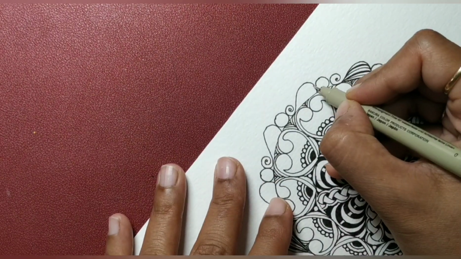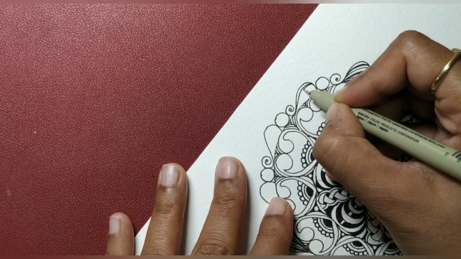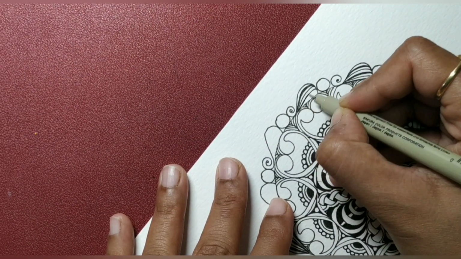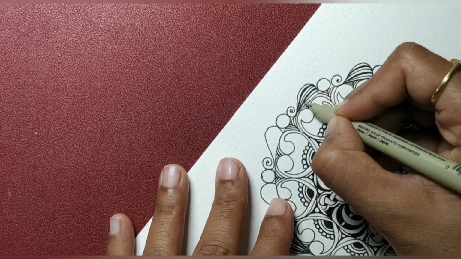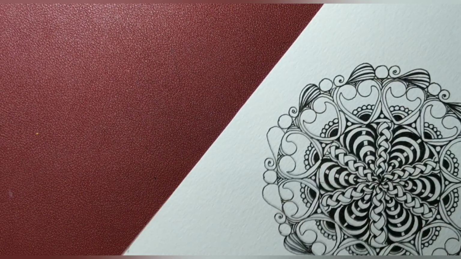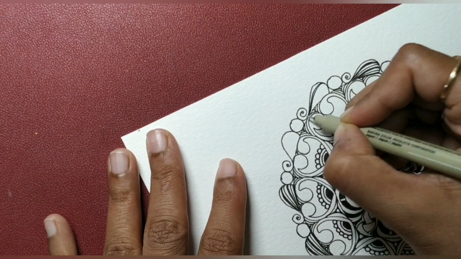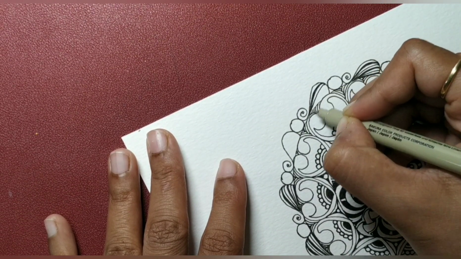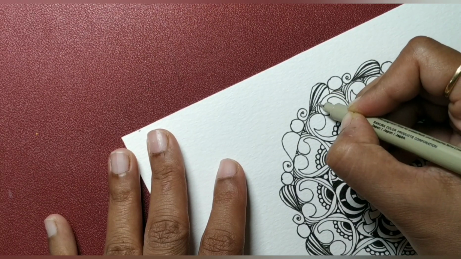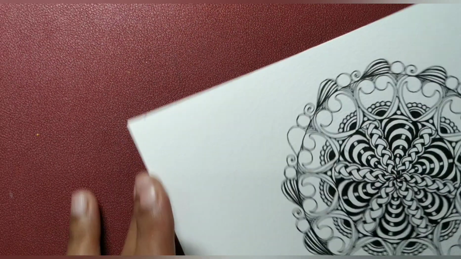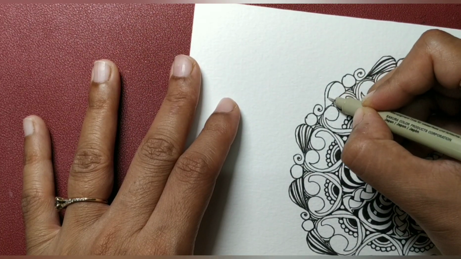This is a small gorgeous, just half of it: thick line, thin line, thick line, thin line, thick line. So that's what I have done throughout.